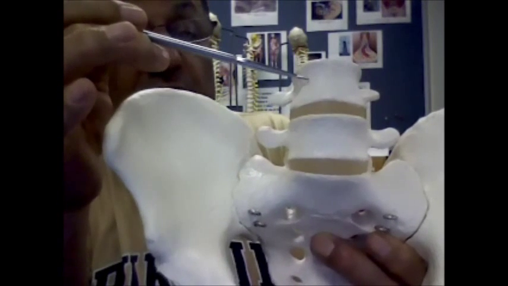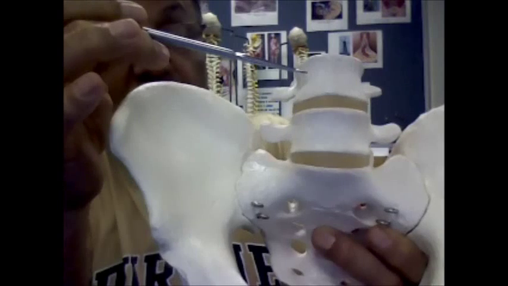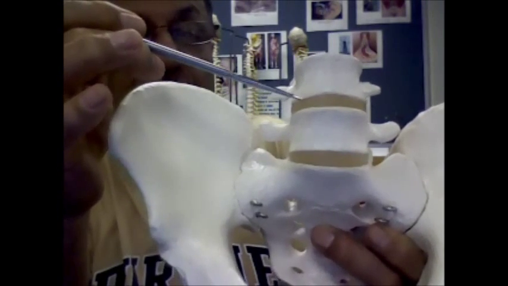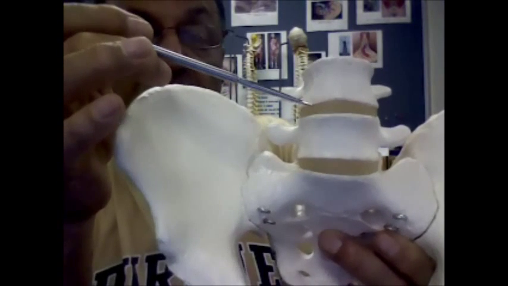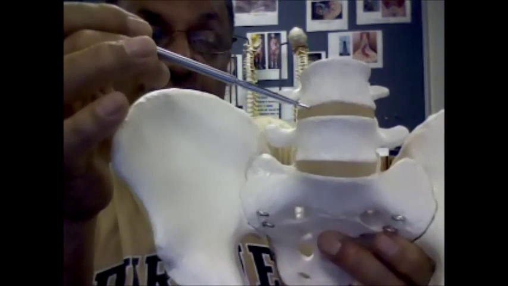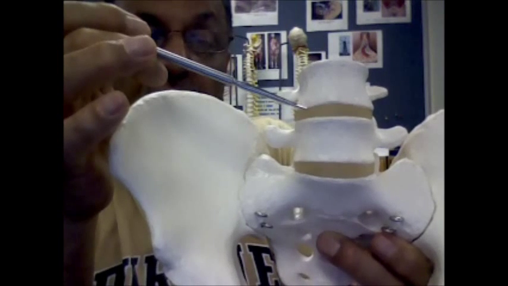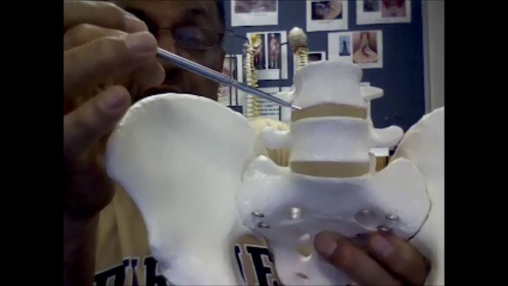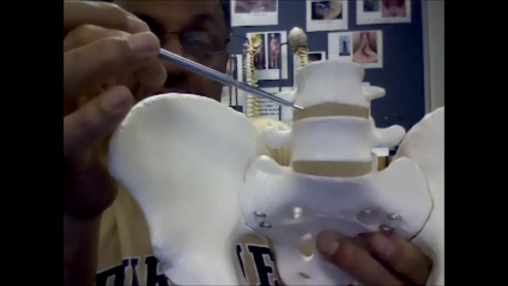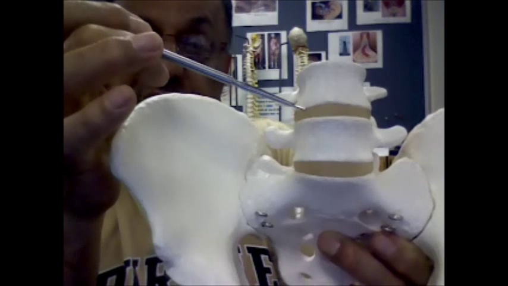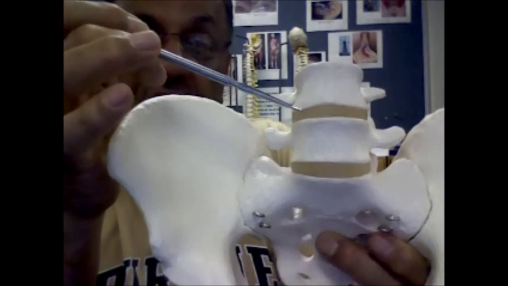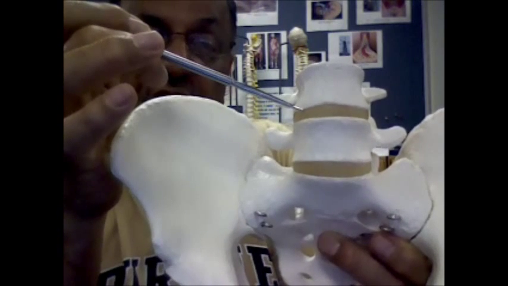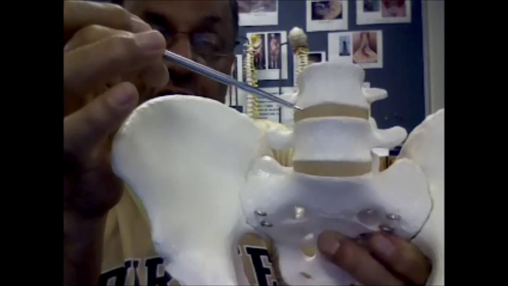In between the bodies of L4 and L5, we have a cartilage. That cartilage also represents a joint, and this joint is known as the intervertebral disc. And similar to the pubic symphysis, this joint also allows for slight movement. So it is an example of an amphiarthrosis type of joint.